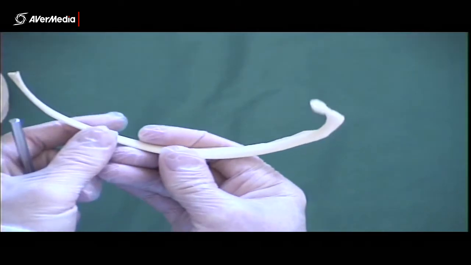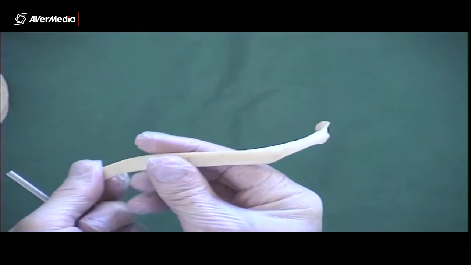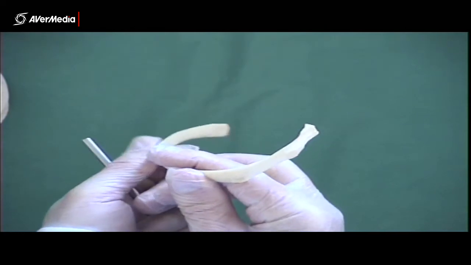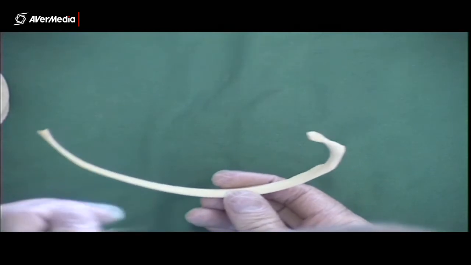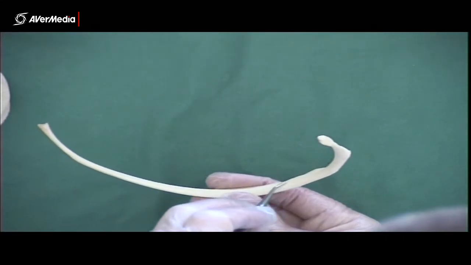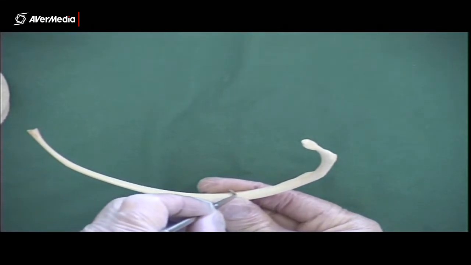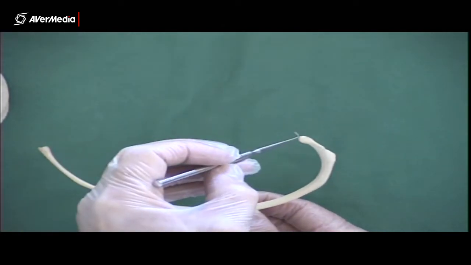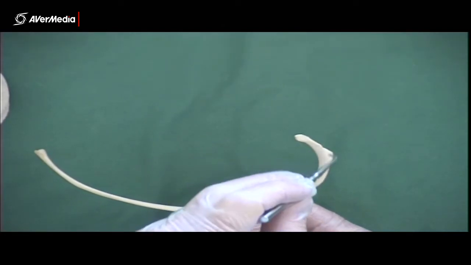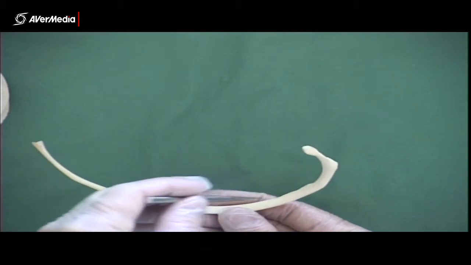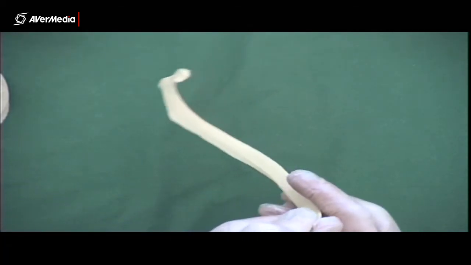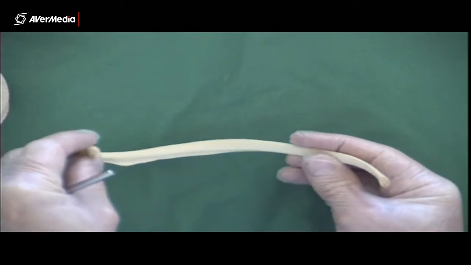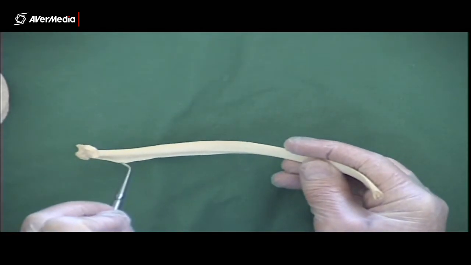Now hopefully the lighting might be a little better and we can see things a little better. Okay, so basically, what we've got then is a body, which is basically the rest of the rib. So if it's not the head or the neck or the tubercle or the angle, then it's the body. And of course the groove, don't forget. The groove is on the body.